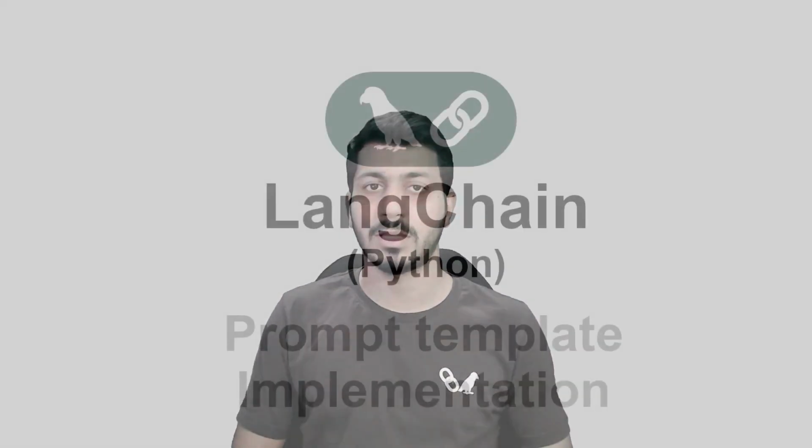I hope it's clear to you now what is the use of prompt templates and what's the workflow behind it. In the next lecture, we are going to see how we can practically implement prompt templates. Thank you.